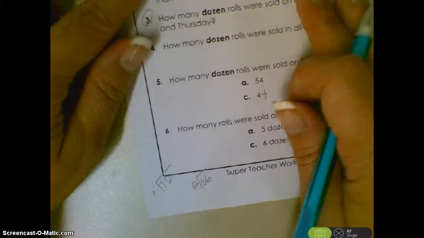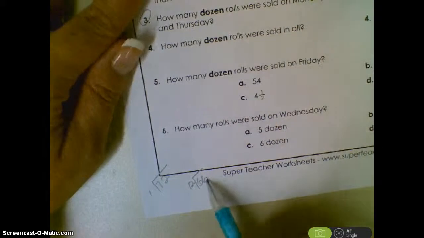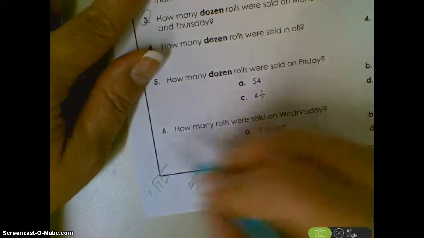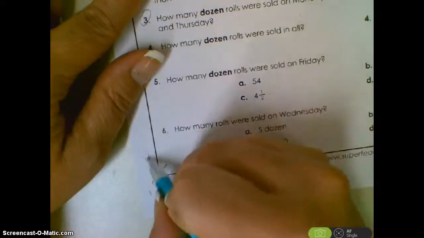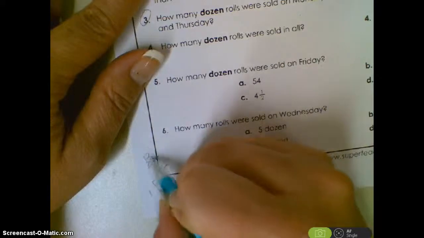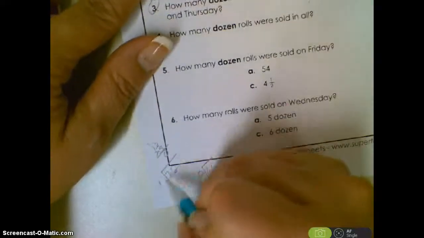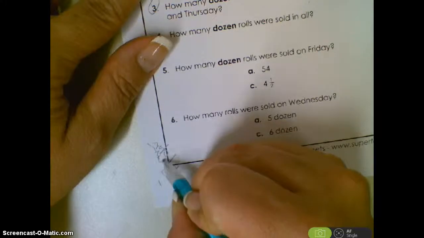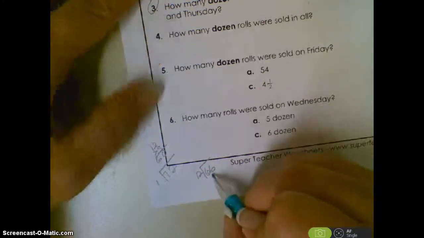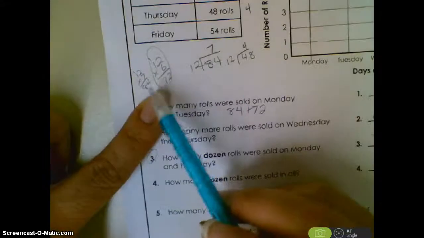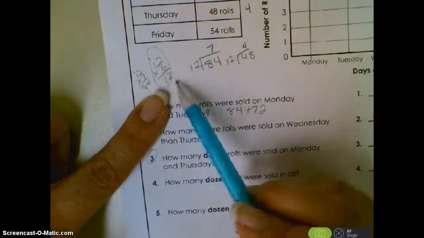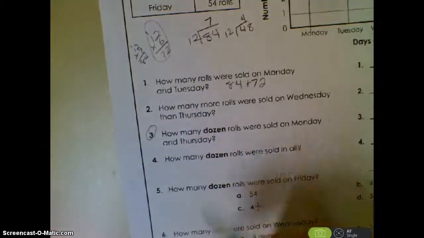I don't know if I'm on here anymore. But I know that 12 times 4 was 48. I might want to try 12 times 5. I believe that's 60 exactly. And I am on the screen. Good. So that's 60 exactly, 12 times 5. And 12 times 6 I did up here, and it was 72, so that was too much.